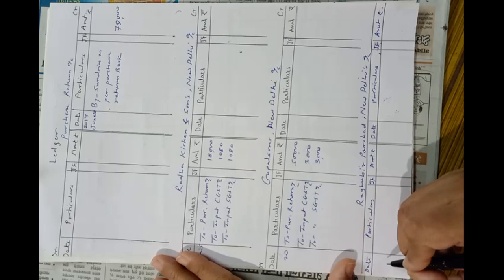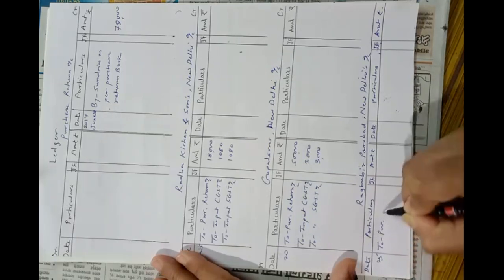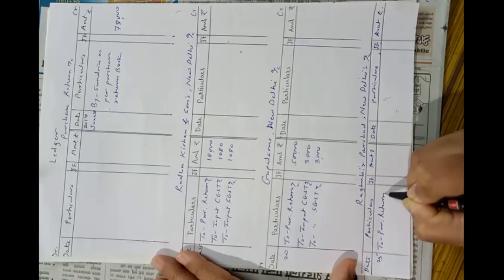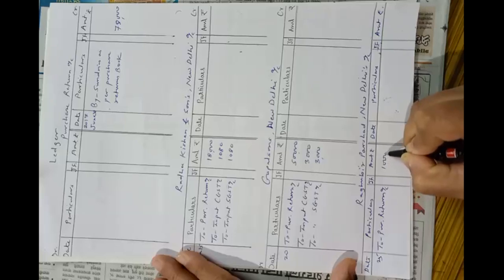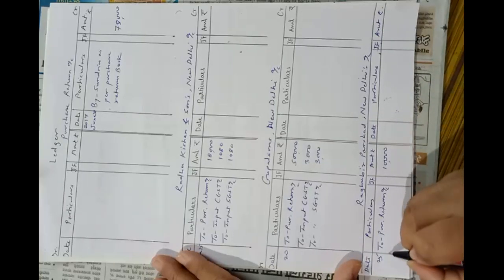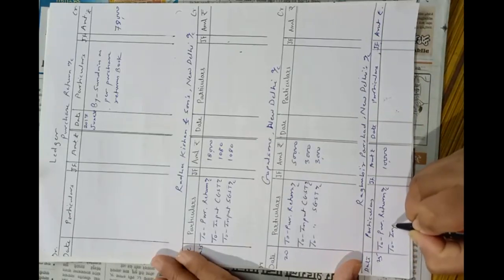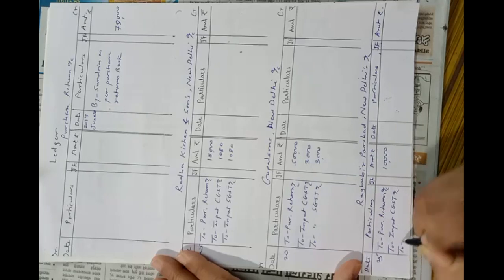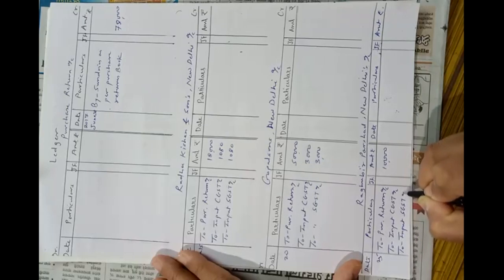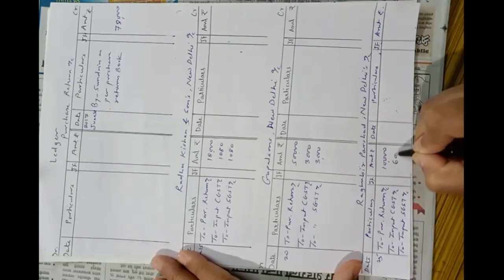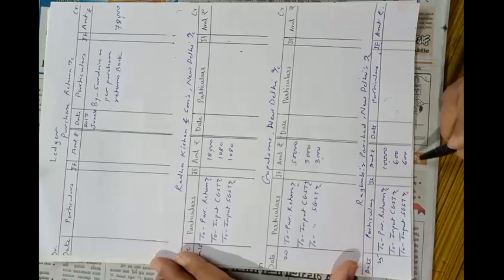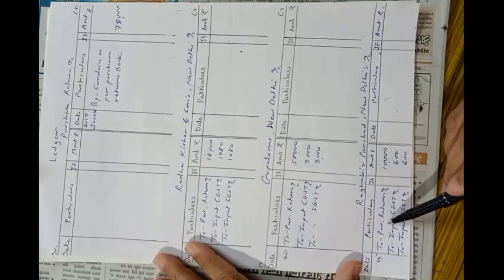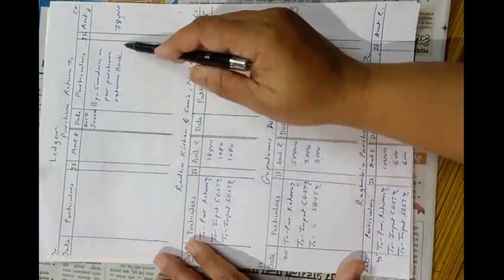So debit side June 25th to purchase return account 10,000. Okay, to input CGST account, to input SGST account 600 and 600.